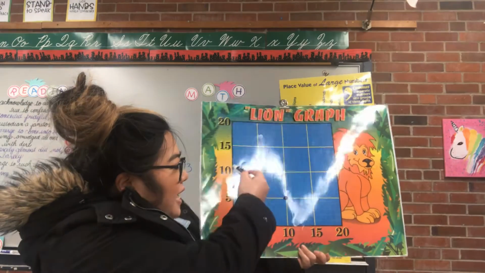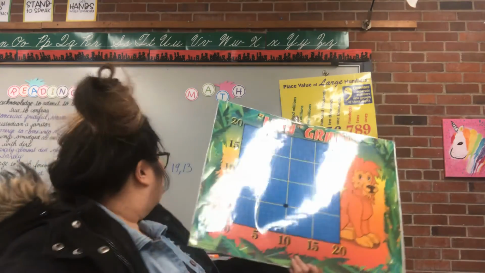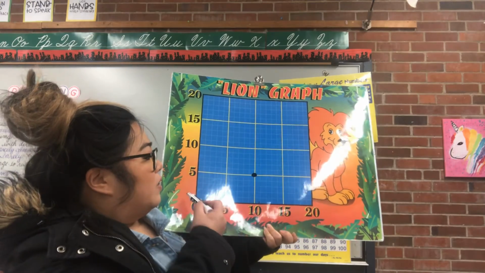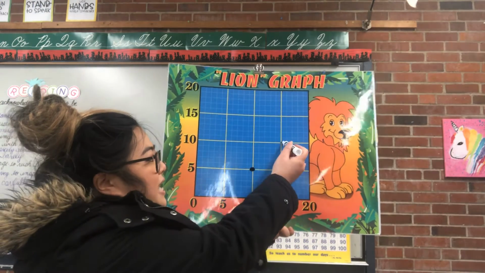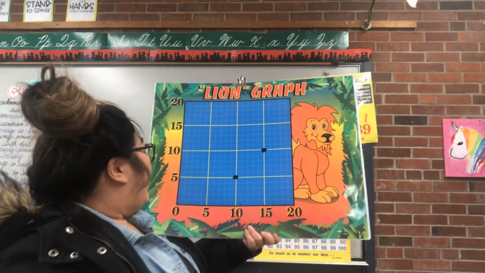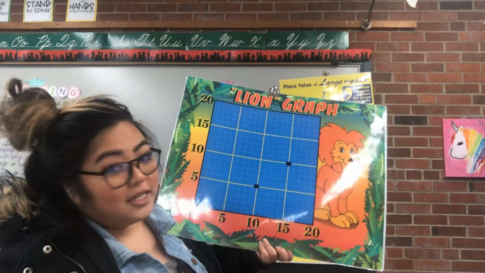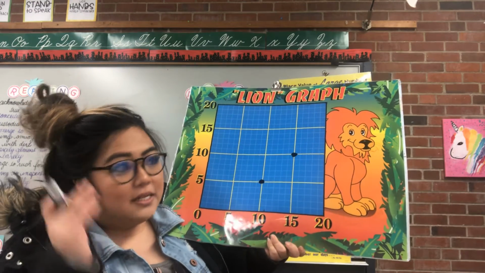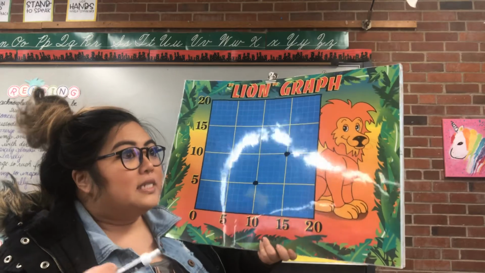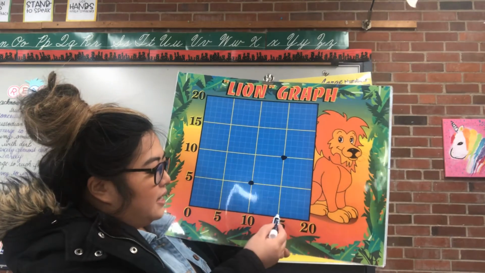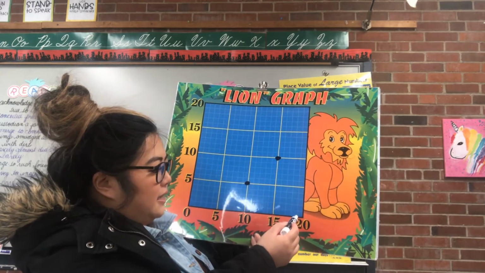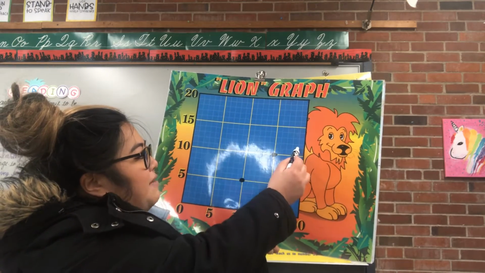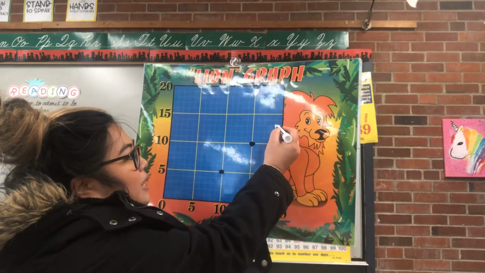If you went up 10 and then across 5, you would be incorrect. Our next one is 15-10, so we go across to 15 and up to the 10. Now our last one is 19-13, so we're going to go across. Our biggest 5 you can count by that's closest to 19 is 15, so 15, 16, 17, 18, 19, right here, and then 13. So we can already go up to 10, 11, 12, 13, and plot it right here.